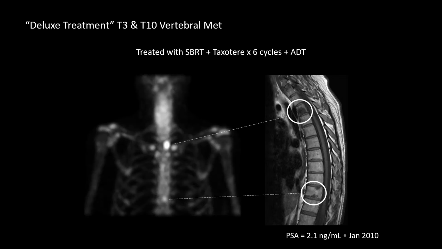And he shared a patient with me that was 45 years old who had bone metastatic disease, spots on his T3 and T10 vertebral body. And he said, let's go wild on this individual and try to knock out his disease. So we gave this gentleman Taxotere chemotherapy in combination with hormone therapy far before the CHAARTED or STAMPEDE trial was ever conceived or conducted. And then we irradiated these spots with radiation.